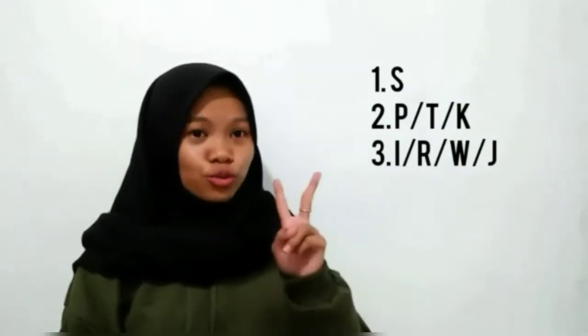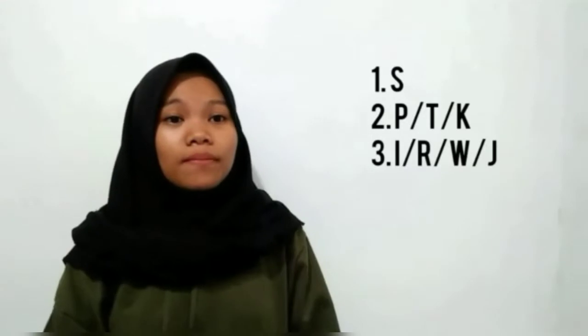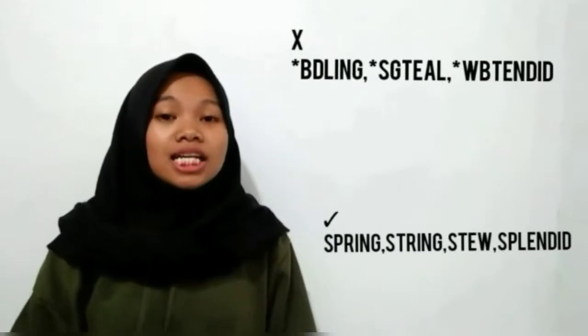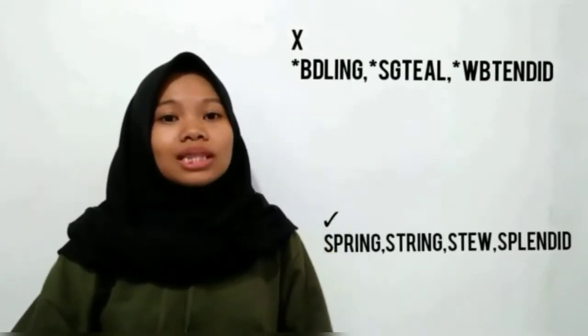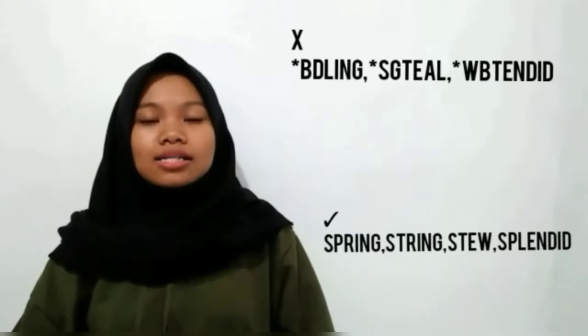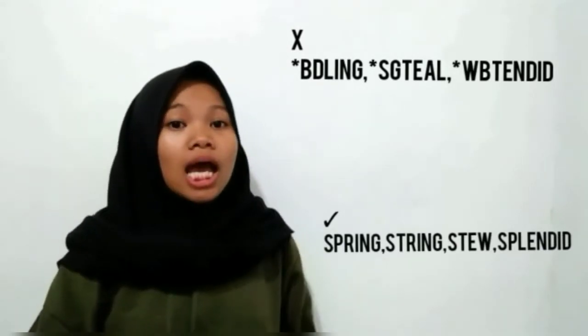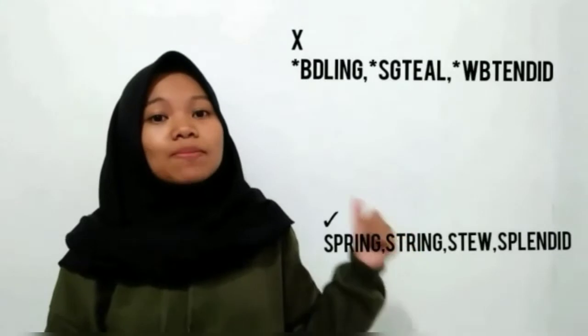In English, for example, a word that begins with three consonant phonemes always obeys three strict rules. First, the first phoneme must be S. Second, the second phoneme must be P, T, or K. Third, the third phoneme must be L, R, W, or J. As a result, words begin with three consonants, like spring, string, few, and splendid.